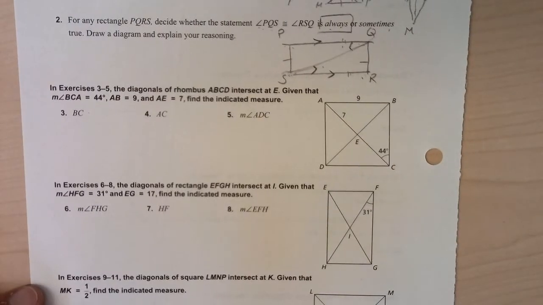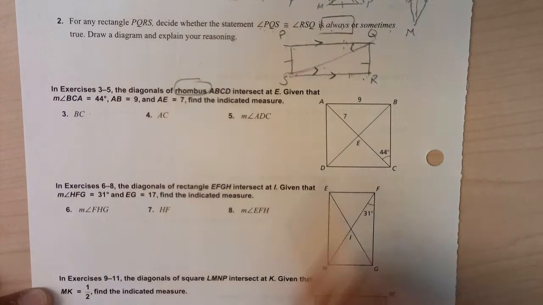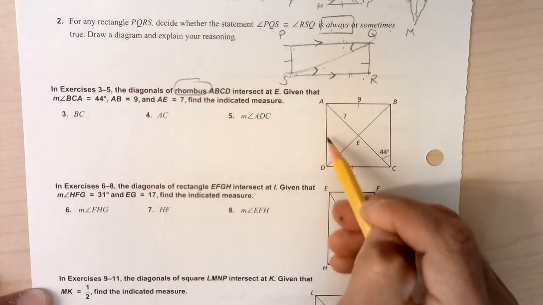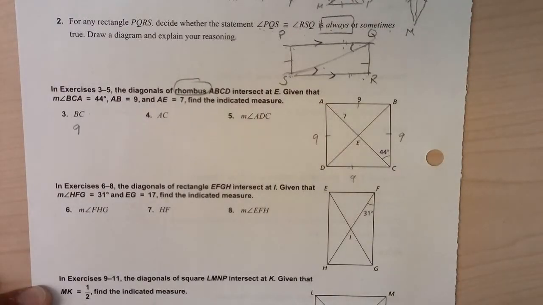All right, and then let's look at exercises 3 through 5. It says the diagonals of a rhombus ABCD intersect at point E. You're given the measure of angle BCA, that's labeled in the diagram as 44 degrees. AB is given, it's 9, AE equals 7, and then find each indicated measure. So first, we want to find side length BC. Recall, it's a rhombus, so the definition of a rhombus is all the sides are congruent. DC is 9, AD is 9, and BC is 9. So BC would be 9 units in length.